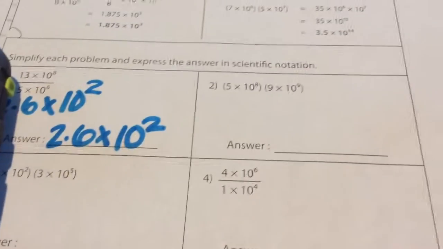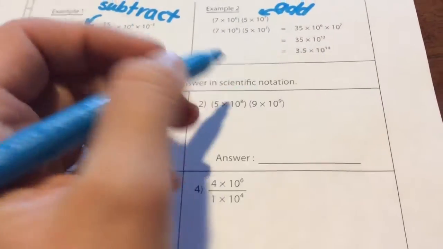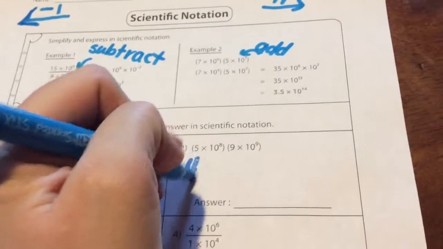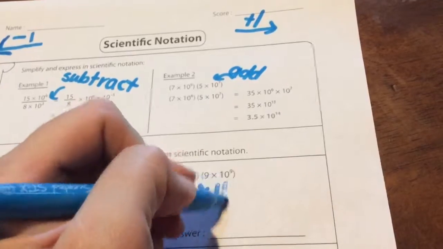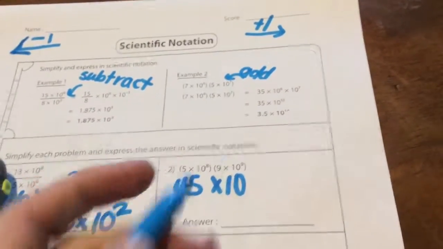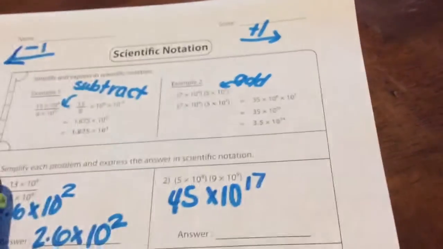Okay. Now if we look over here, this is a multiplying in scientific notation problem. So what we're going to do here is multiply the first numbers. So 5 times 9, which is 45. We're going to bring down a times 10, because in scientific notation everything's a times 10. And then we're going to add these exponents together. So 8 plus 9, which is 17.